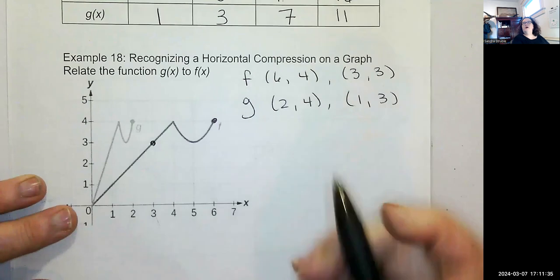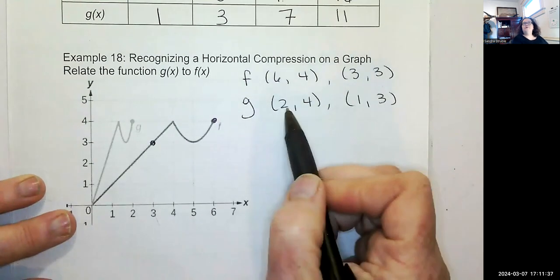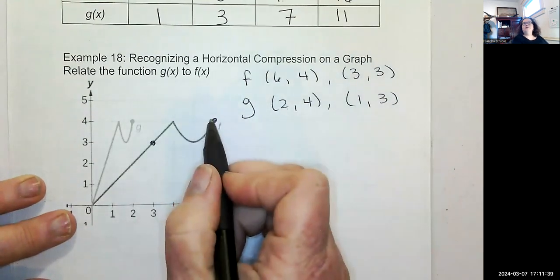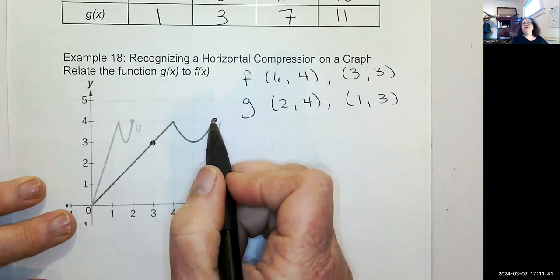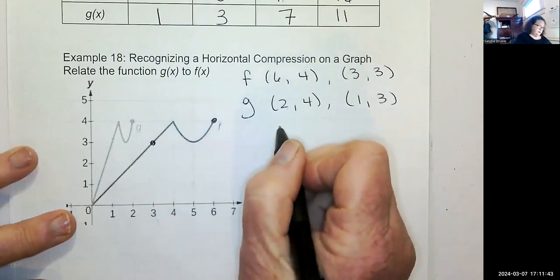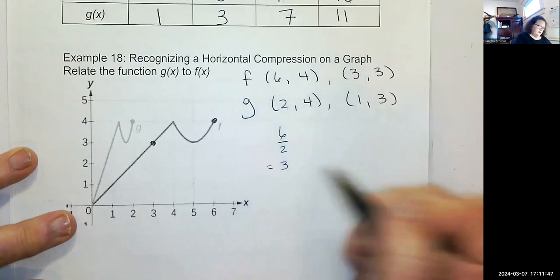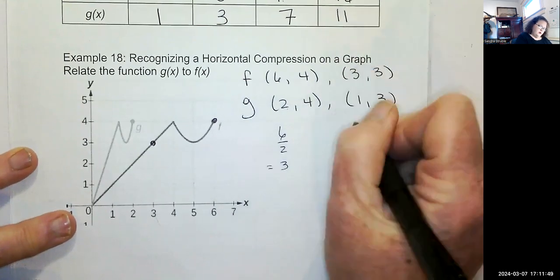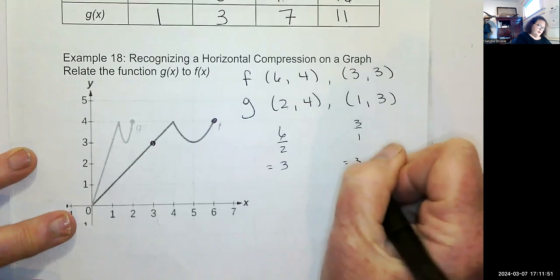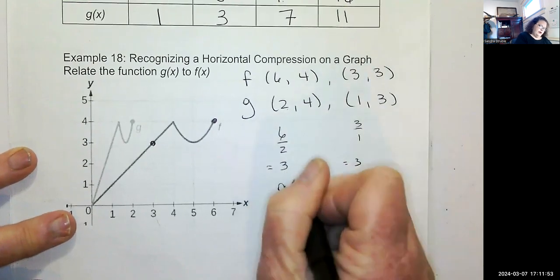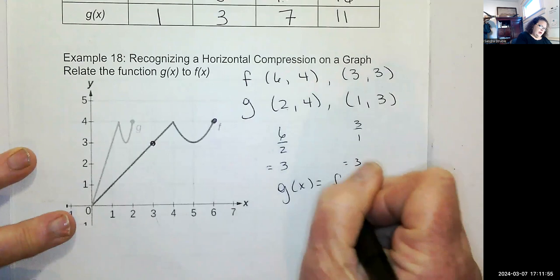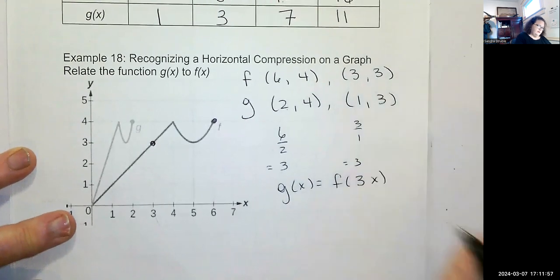Huh. Well, from 6 to 2, that was basically cut by a third. So 6 to 2 is a 3, and 3 to 1 is a 3. So G of X is F of 3X.